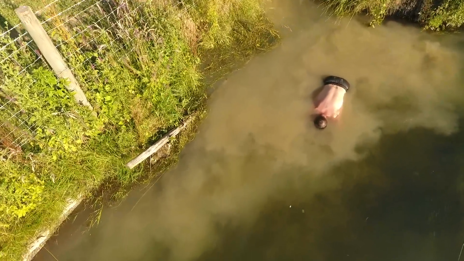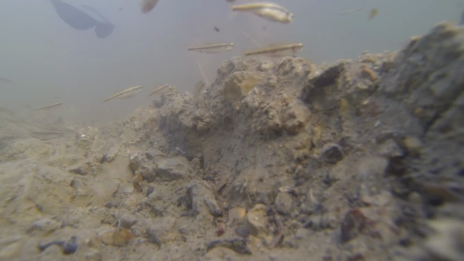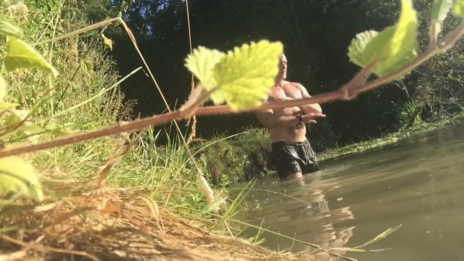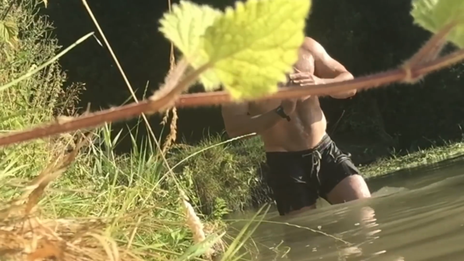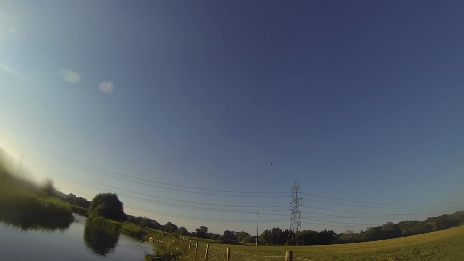But basically, I couldn't see very far under the water. It was just too moist, really, for me to get a great deal of distance. So, you know, there were a few fish down there, but I couldn't really see very far. It's almost like looking down at Everest on a murky day.